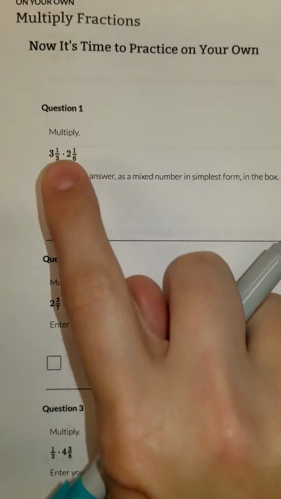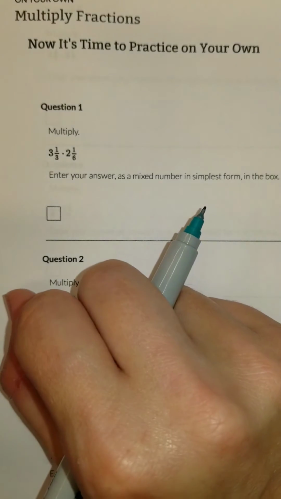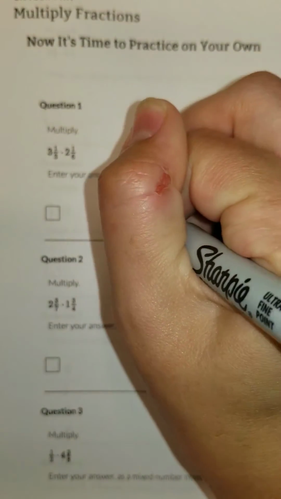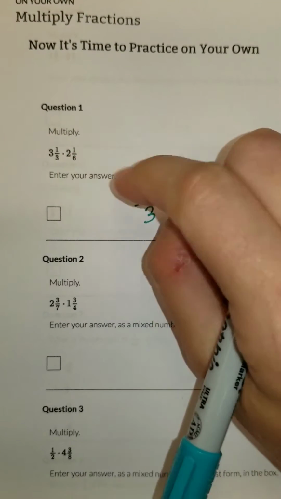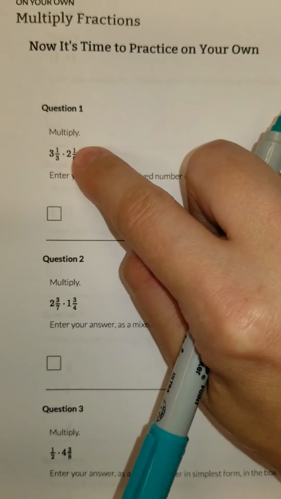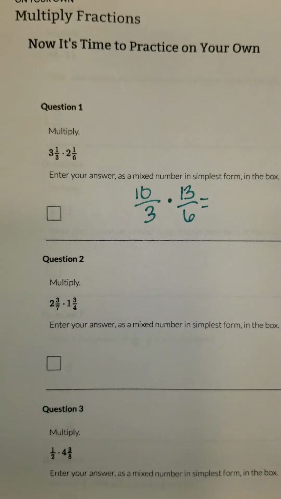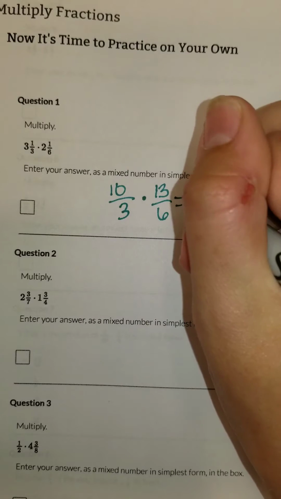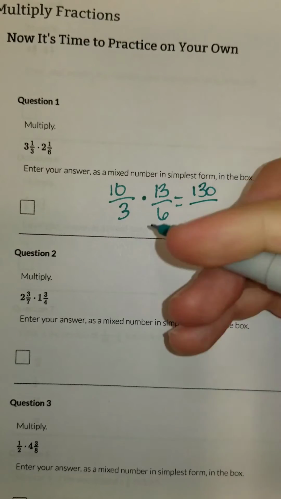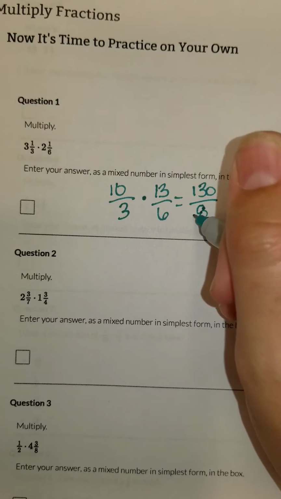So the first thing we're going to do is make both of these improper fractions. So 3 times 3 is 9, plus 1 is 10. Leave the denominator. And 6 times 2 is 12, plus the 1 on top is 13 over 6. So now all you have to do to multiply is multiply straight across the top. So 10 times 13, and that's 130 over 3 times 6, which is 18.